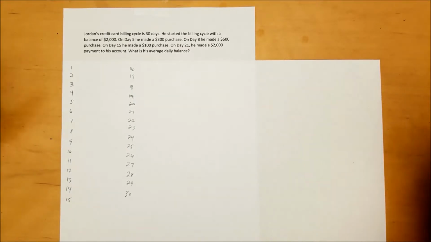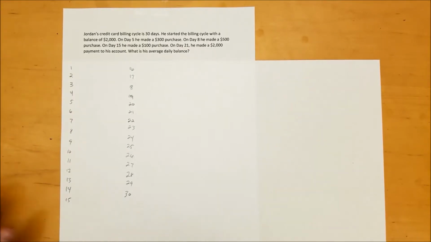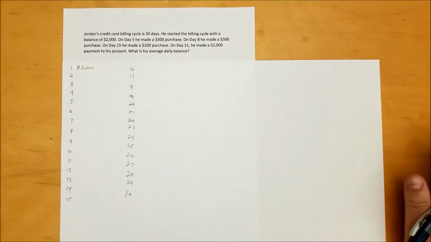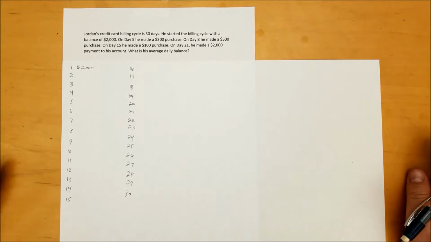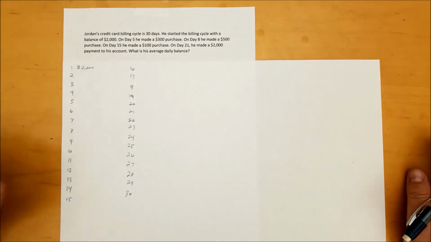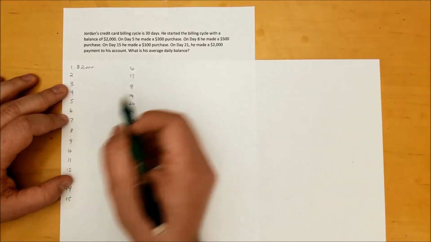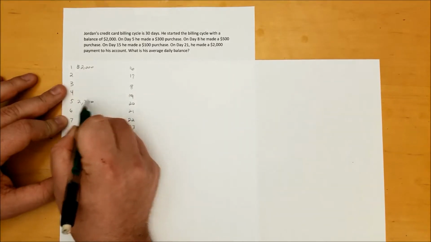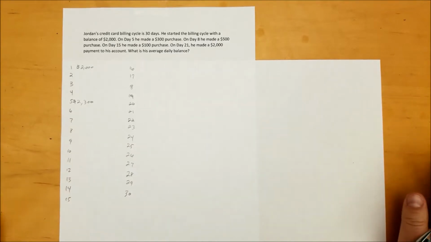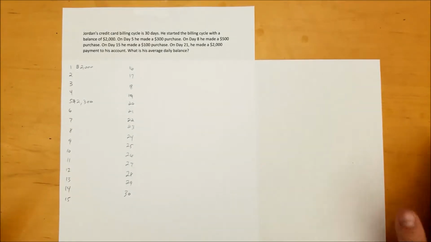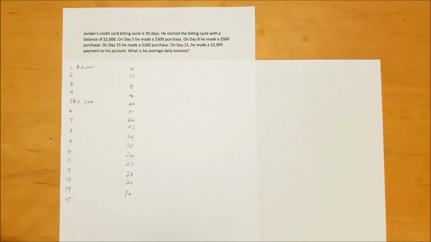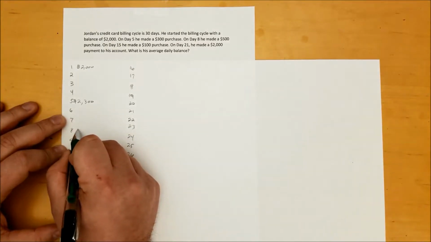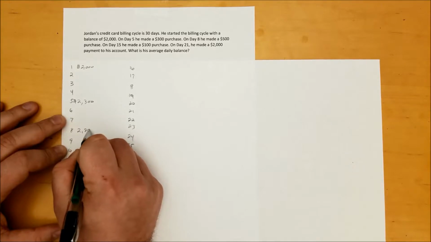So what's Jordan starting his billing cycle with? A balance of $2,000. On day 5, he made a $300 purchase, so that means he adds money to his balance. So on day 5, it now changes from 2,000 to 2,300. On day 8, he made another $500 purchase, so we increase it by 500, which means on day 8, it now changes to 2,800.